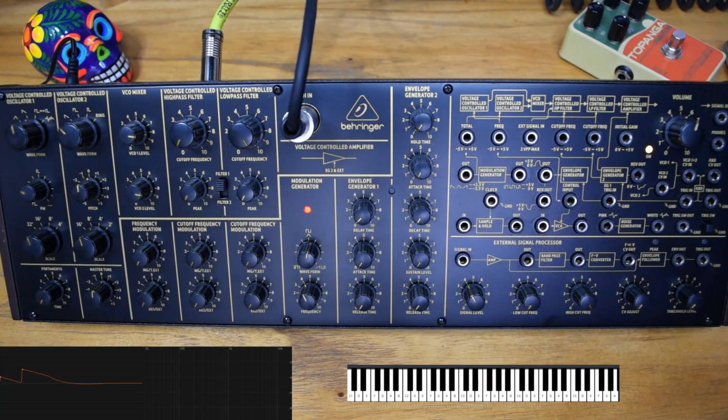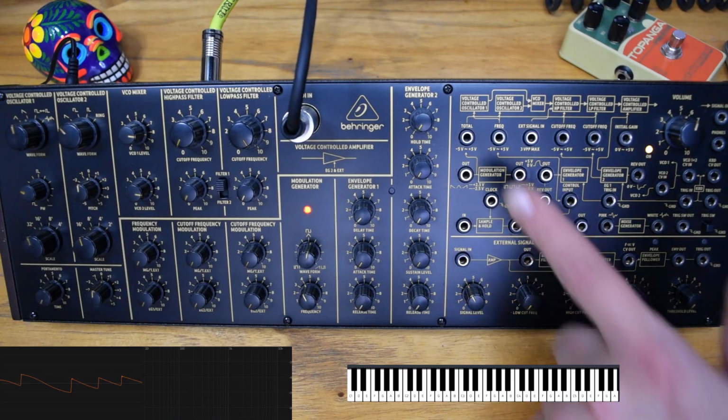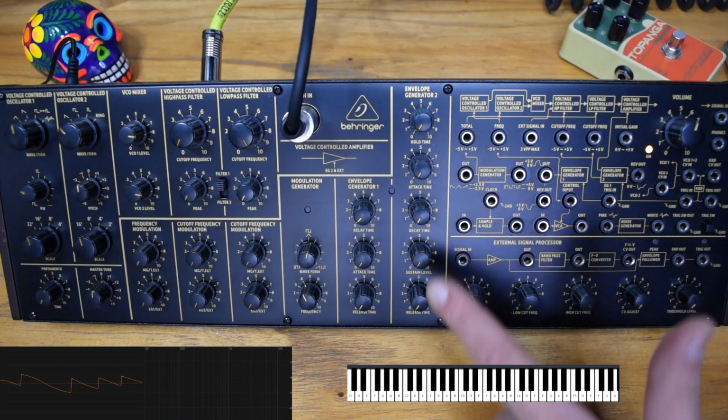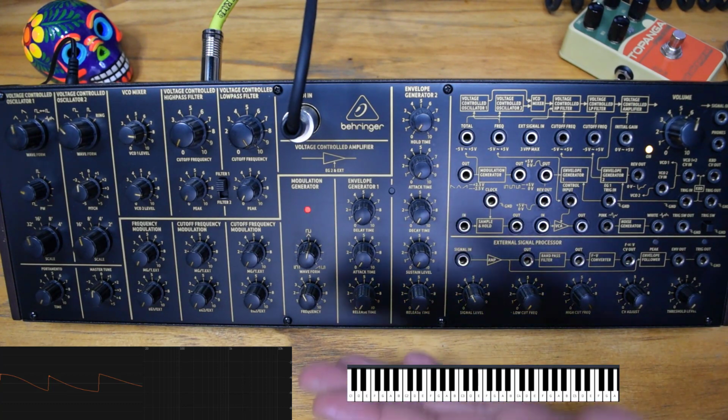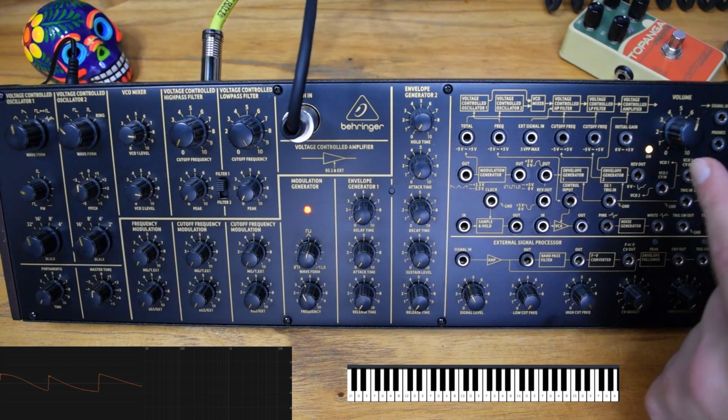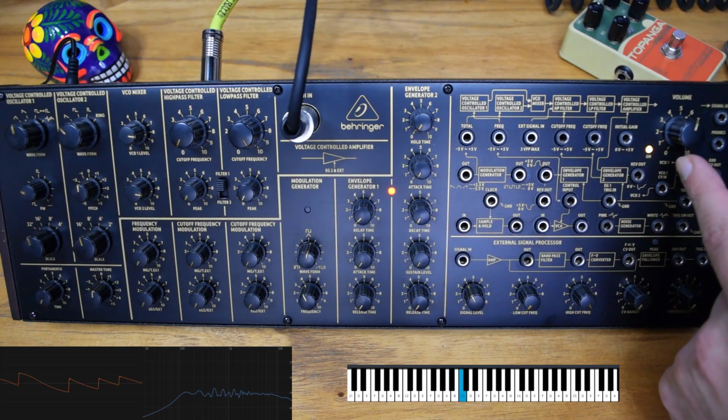Well, first we need to start with the attack time. So when I play a key, and now I'm going to go and play a key, maybe I'm just, I don't know, I'm going to do a C. So notice that we get nothing, and we get a tiny pluck. And we get this because everything is just super short. We have 0 on everything. So the attack time is going to be how long it will take for the sound to go up to the maximum level, which is going to be the volume that goes out.